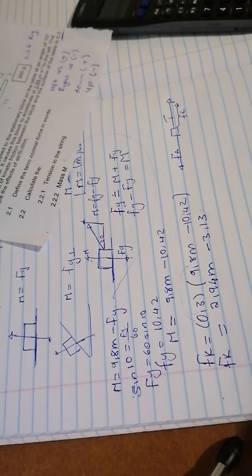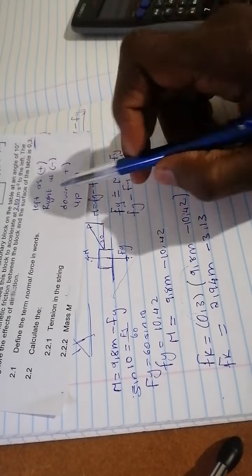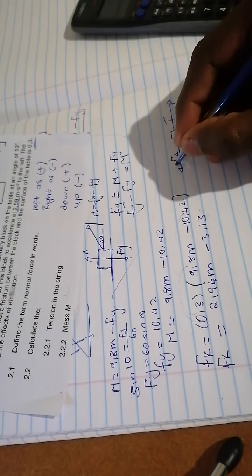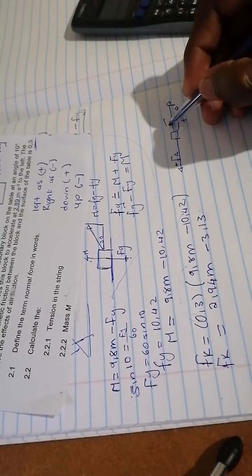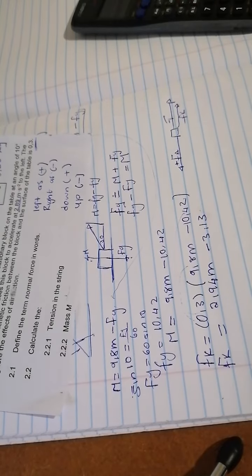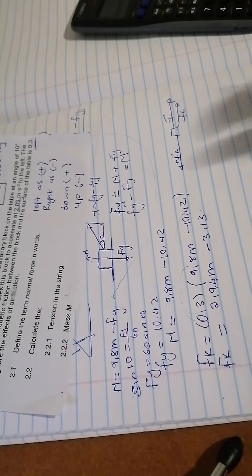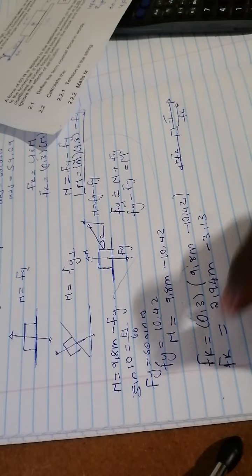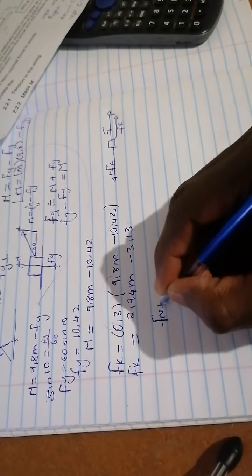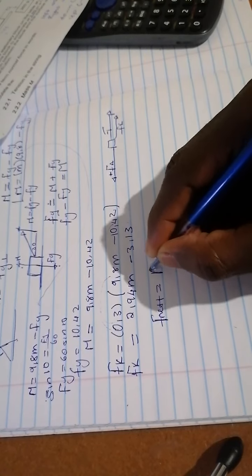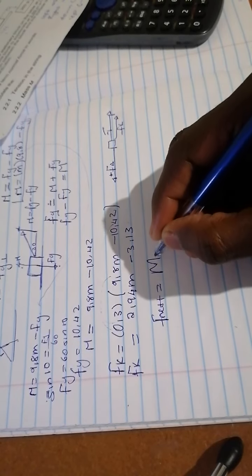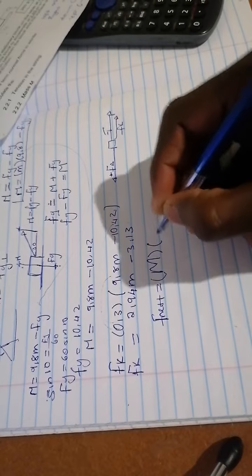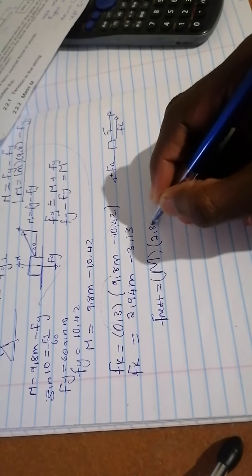Remember we chose left as positive, meaning this one is going to be positive, and then this one is going to be negative, and this one is going to be negative, right? So our F net, if you can remember, is equal to m times acceleration, which is 2,89.